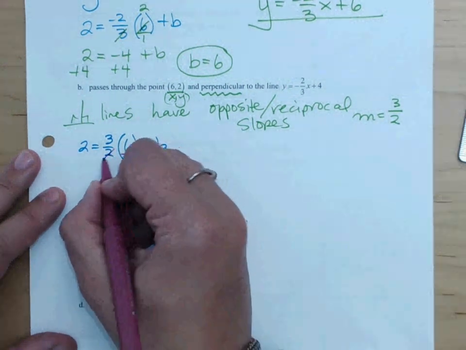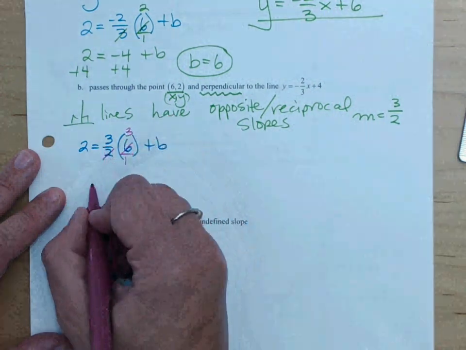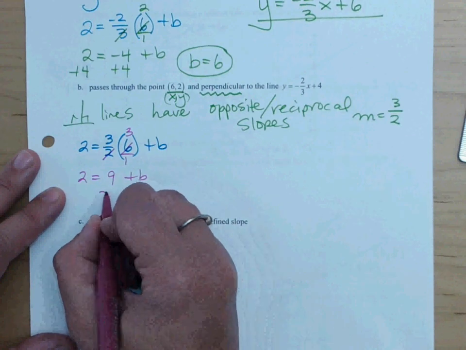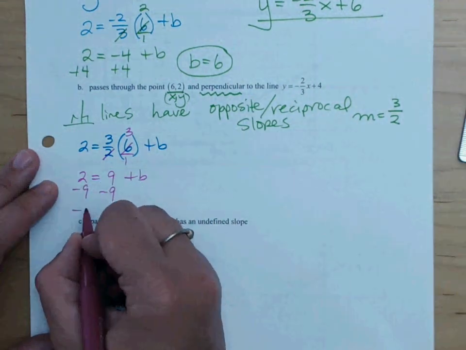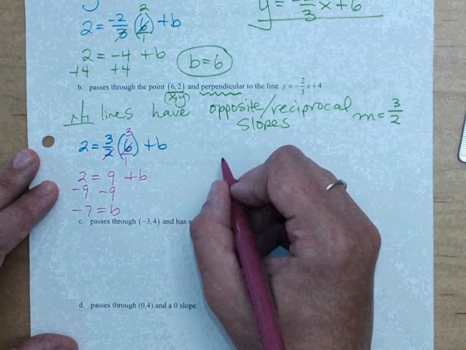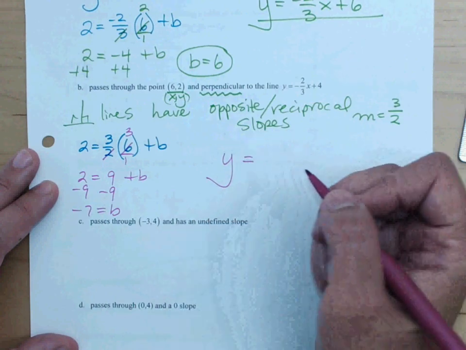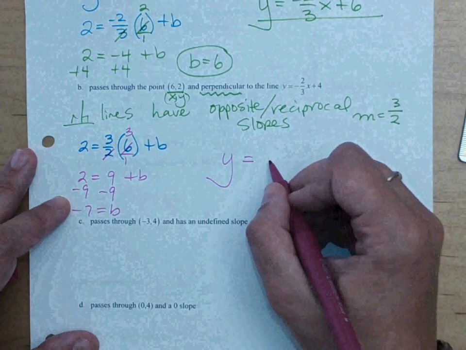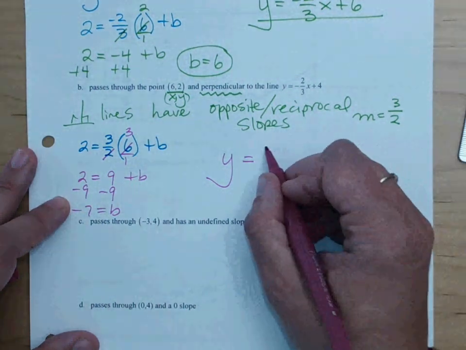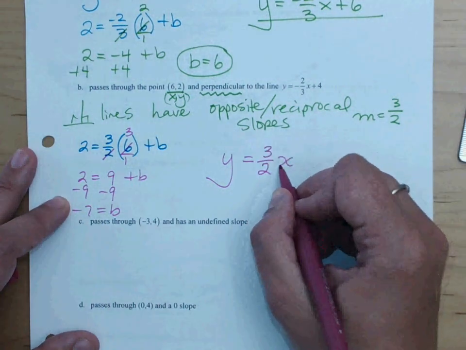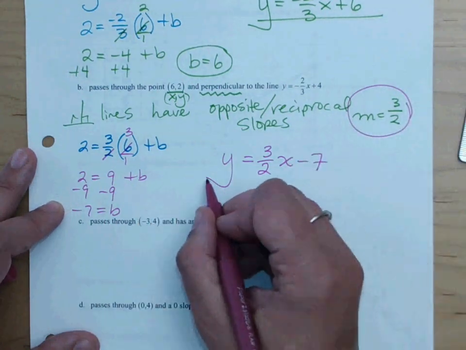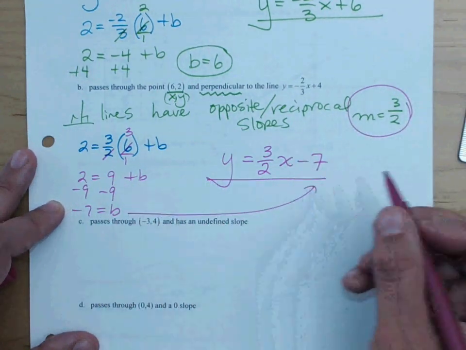So I know that 2 goes into 6 3 times. 3 times 3 is 9. 2 equals 9 plus b. I'm going to subtract 9. I get negative 7 equals b. So my equation is y equals 3 halves x, because that's the slope, minus 7, because that's where the y-intercept came from as well.